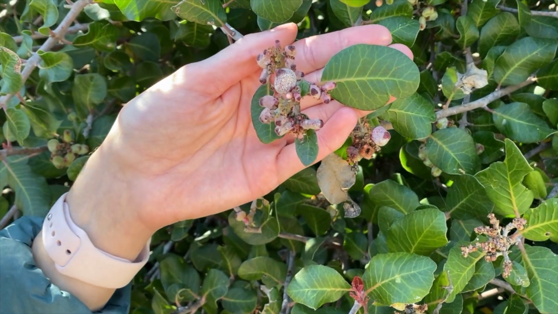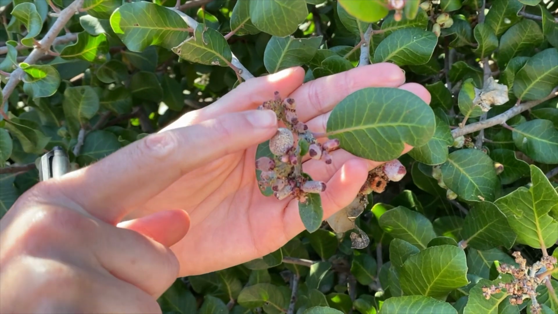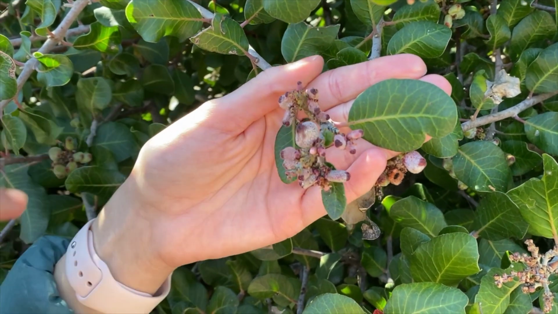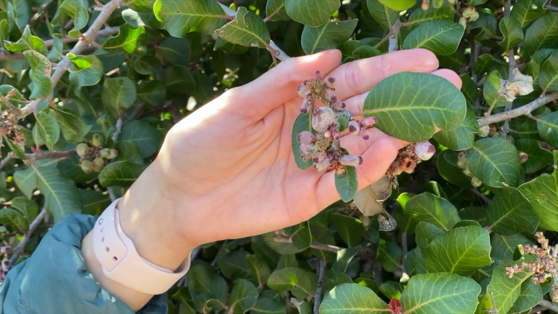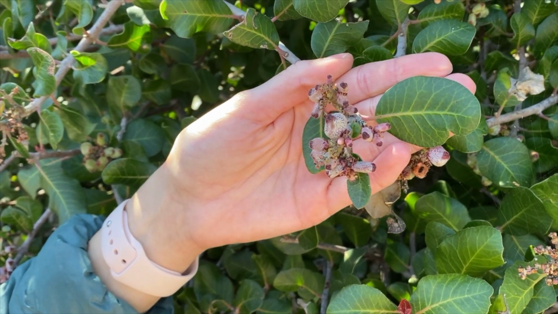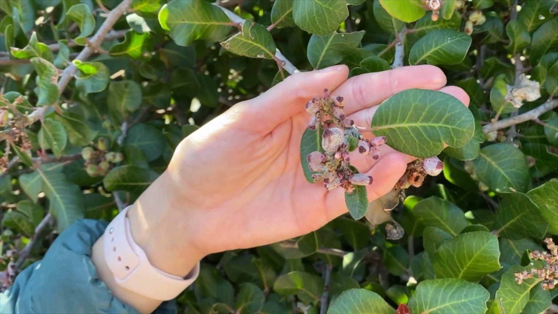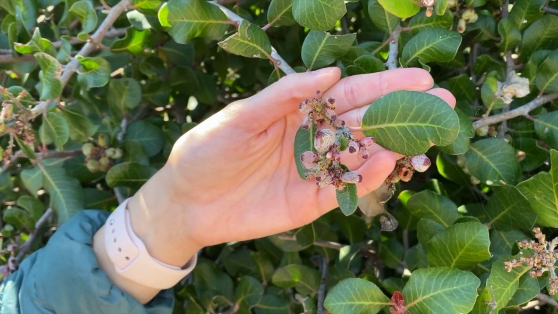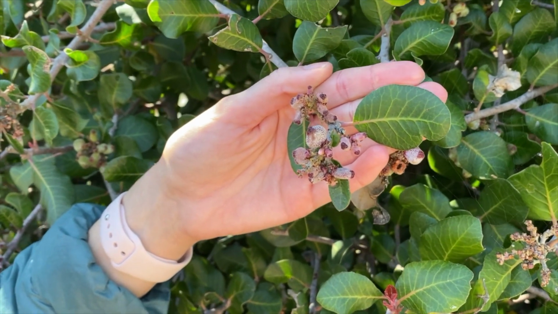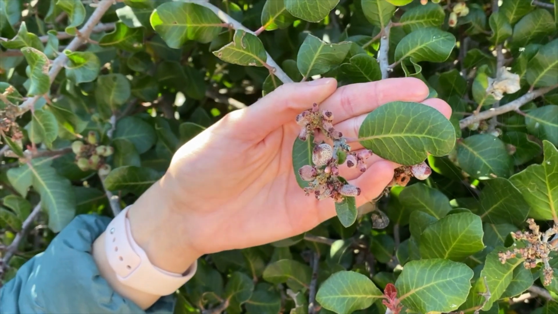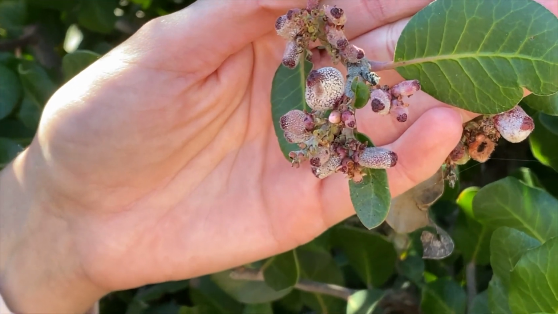Alright, so these are the fruits of the lemonade berry. You can see that they're kind of this flat structure here, and it's actually a drupe. So a drupe is a fruit that has a single seed on the inside with a really hard pit. So this is a member, like I said, of the cashew family, the Anacardiaceae family. Other members of this family include mangoes. So if you have ever eaten a mango, you know that they have a giant single seed or single pit on the inside. So this is kind of analogous to a mango.